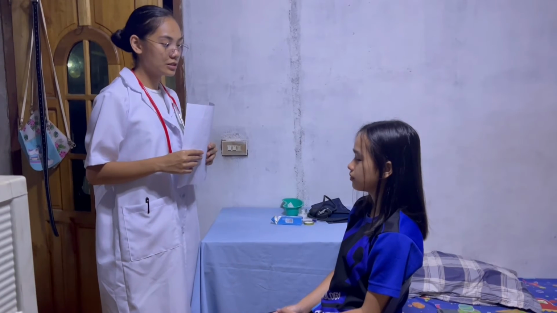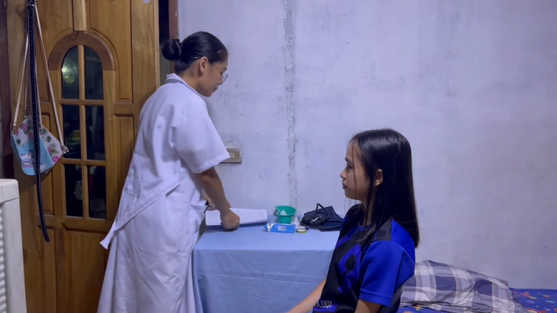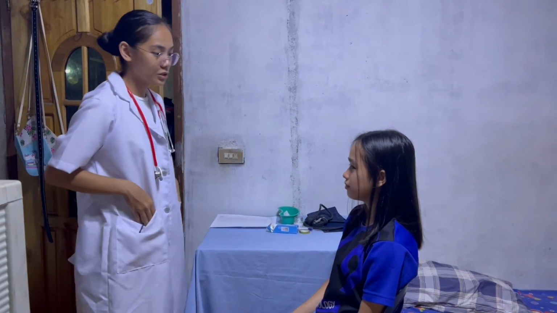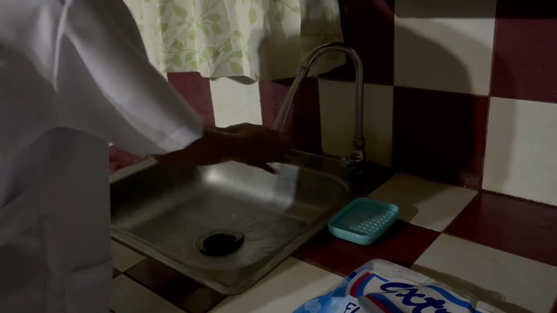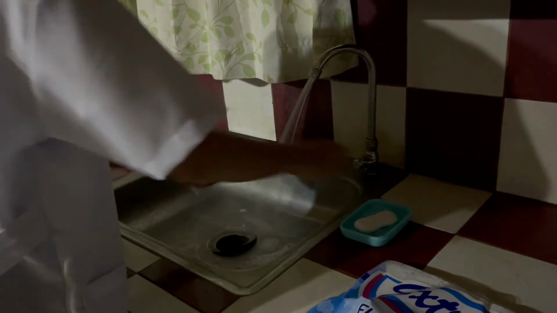Before performing the procedure, you must first introduce yourself and verify the client's identity. Explain to the client what you are going to do and why it is necessary and how she or he can participate. Hello ma'am, I am Zara May Deliza and I am the nurse assigned to you. May I know your name? Karen Delizo. Thank you. Today I will be checking your blood pressure. Would that be okay with you? Yes.